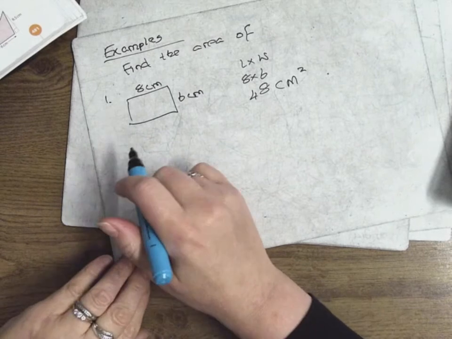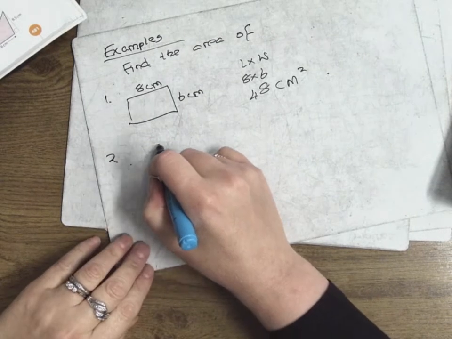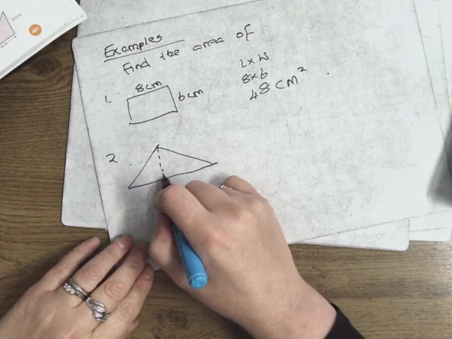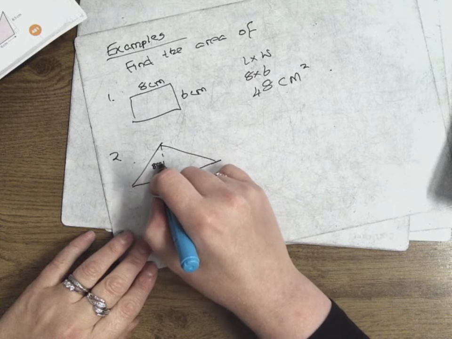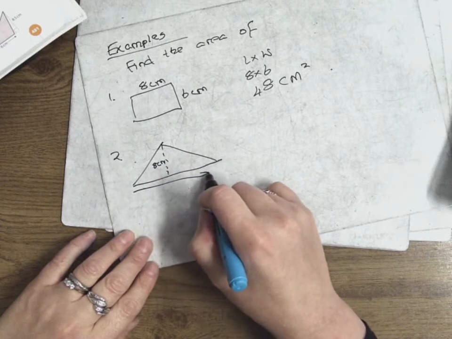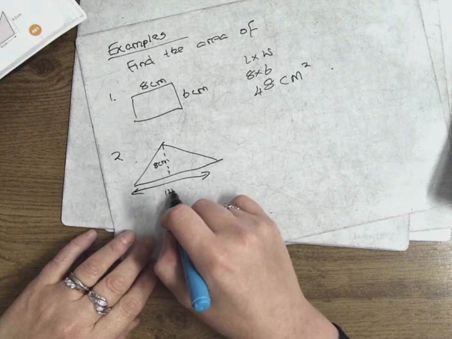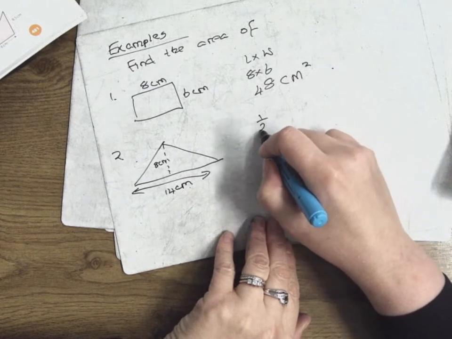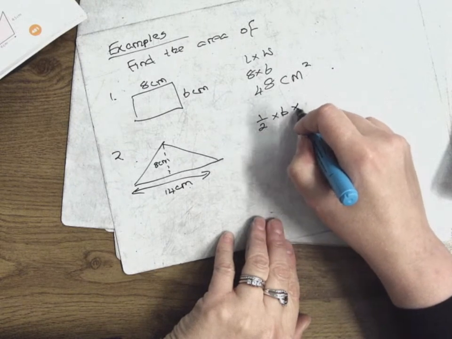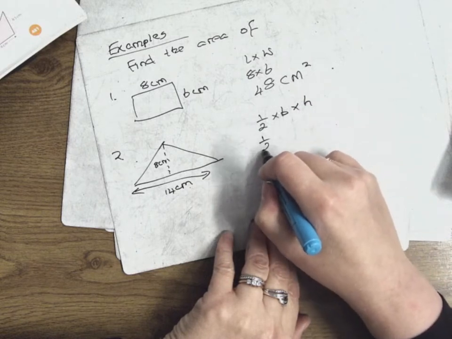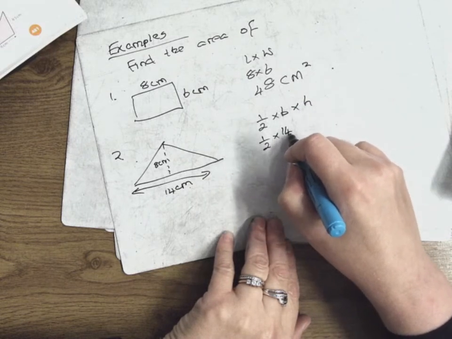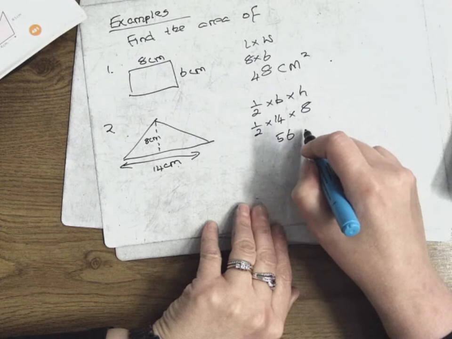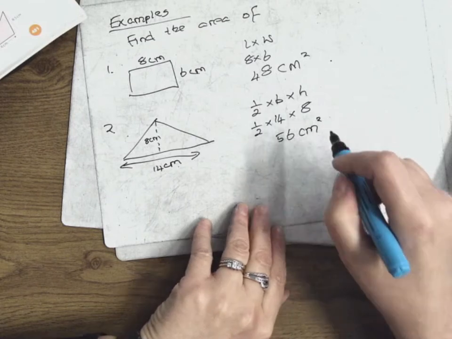Number 2, find the area of this triangle. So it'll say that the perpendicular height is 8 and the length of this line here is 14 centimetres. It's a triangle, so you know that the area is a half multiplied by the base multiplied by the height. So that's a half multiplied by 14 multiplied by 8, into the calculator and press equals, and you get 56 centimetres squared. So if they give you units, you have to give units back.